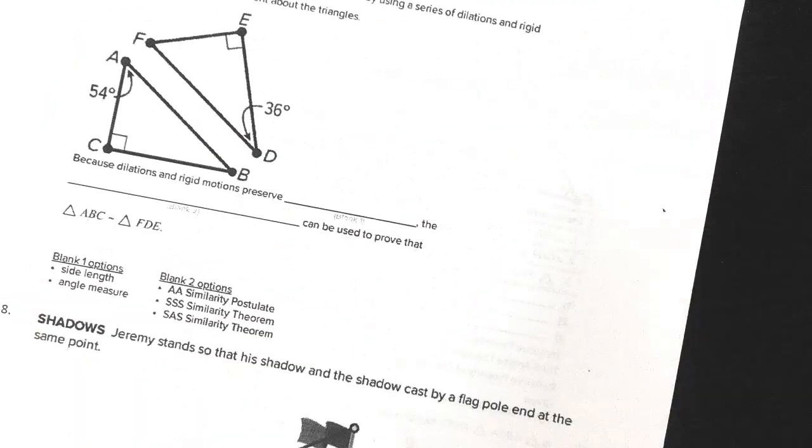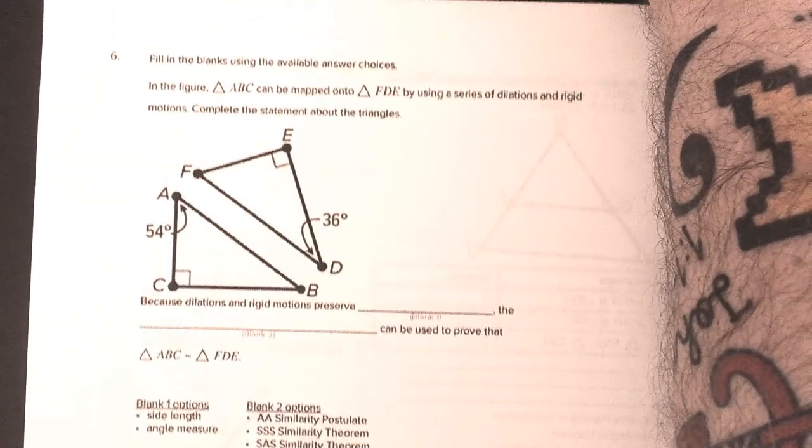Now's a good time to say, yes, Mr. Whitlock, we can tell you have younger kids because you say things like easy peasy.